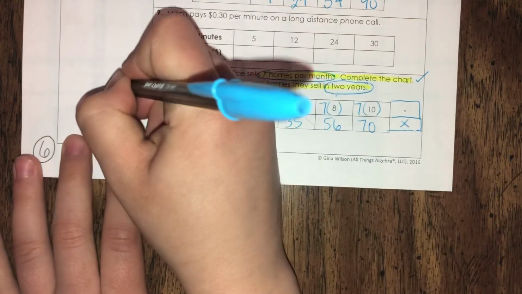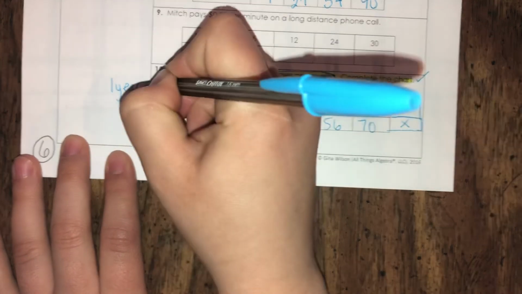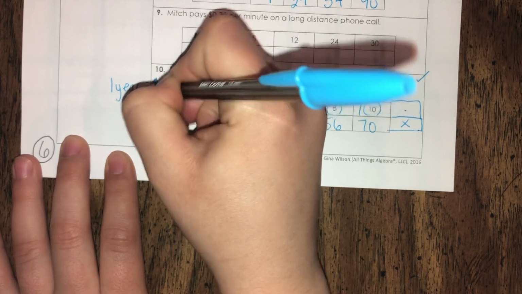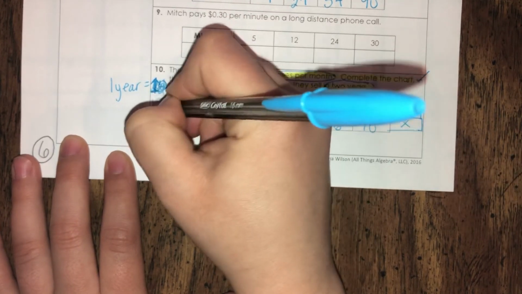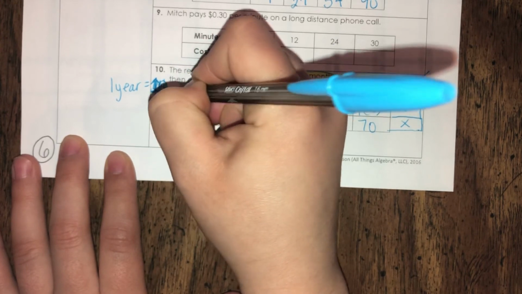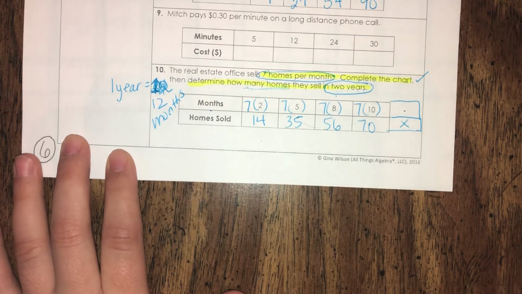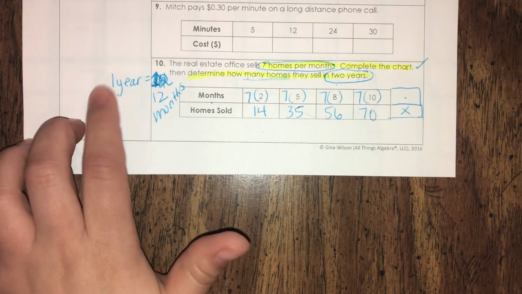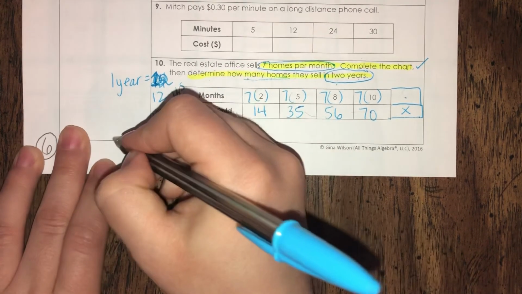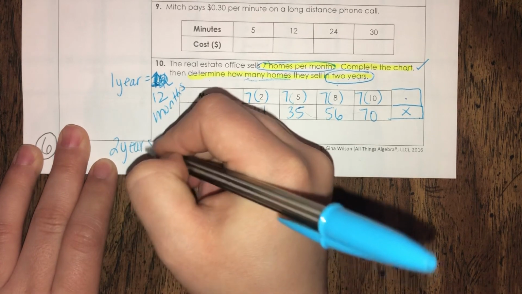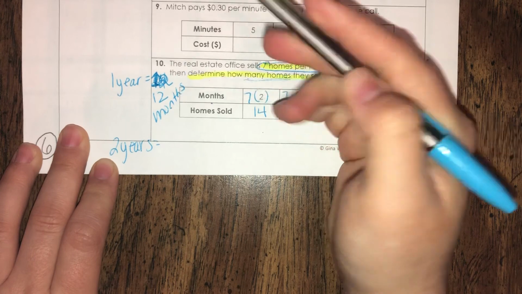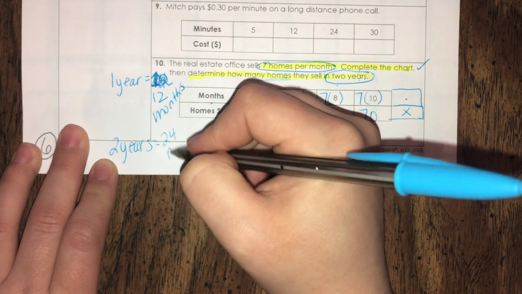If I have 1 year, that's 24. I'm sorry, that's not 24. That is 12. I'll rewrite it. 12 months. Here's a perfect example of us trying to change a relationship. If 1 year is 12 months, we need it to become 2 years. So if I go from 1 to 2, 12 would have to jump up to 24.